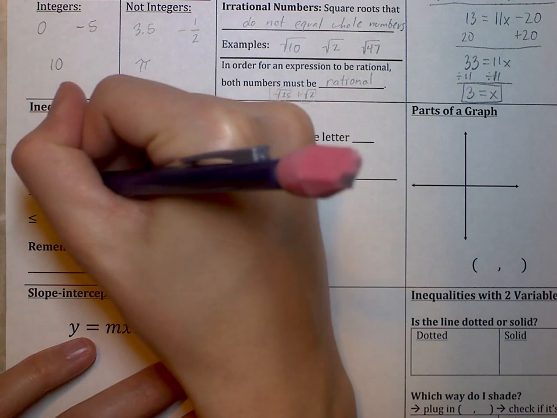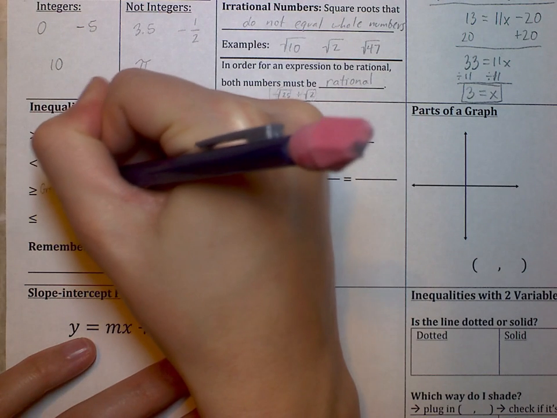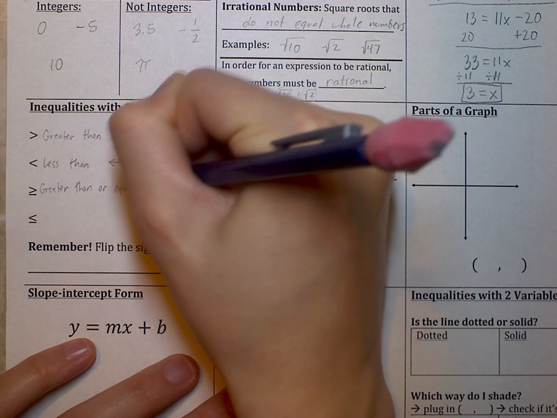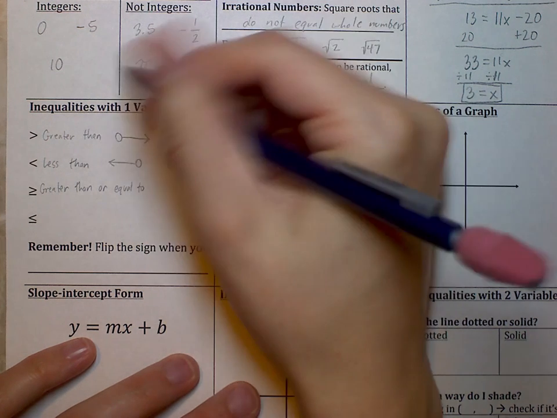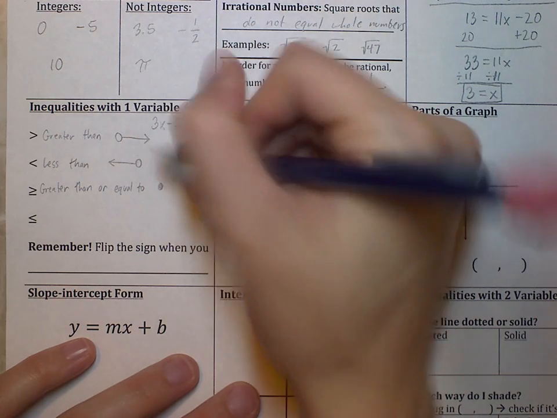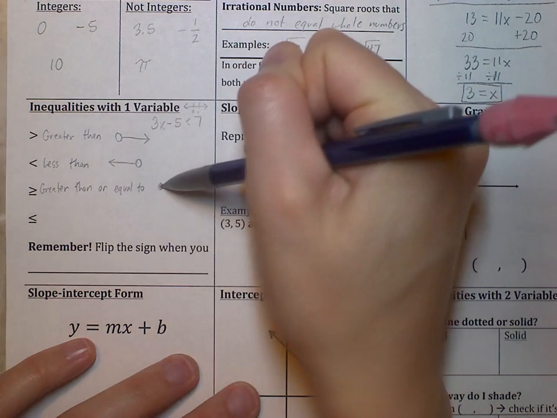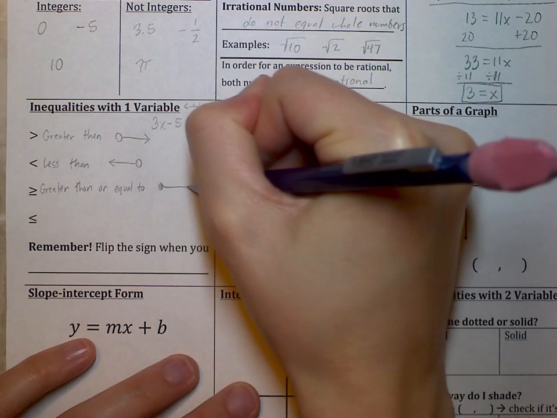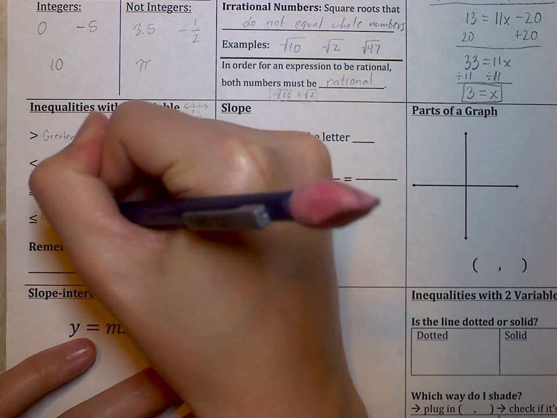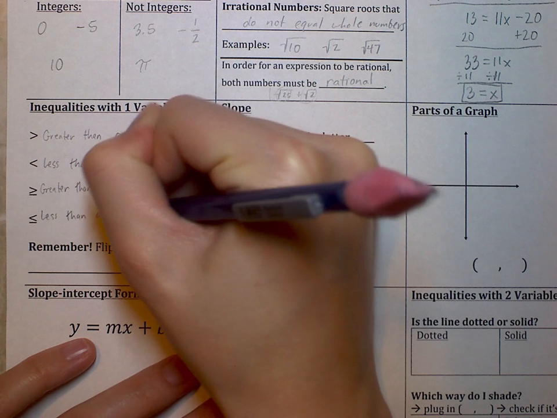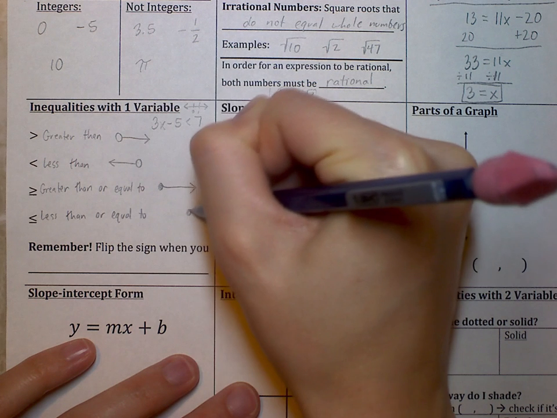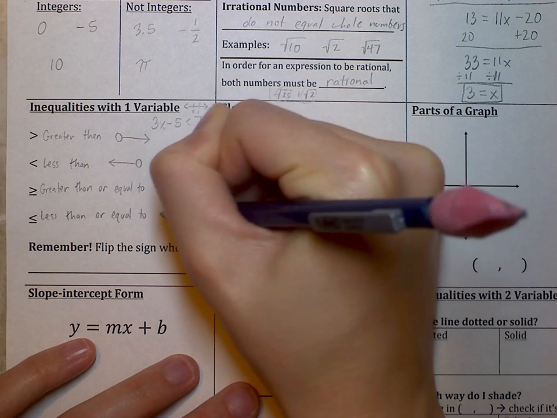With greater than or equal to, which is what this symbol means, you have a closed circle, because that's saying it can actually be equal to this number as well, and it can also be the numbers greater than that number. For less than or equal to, you'll use a closed circle, and you'll shade to the left.